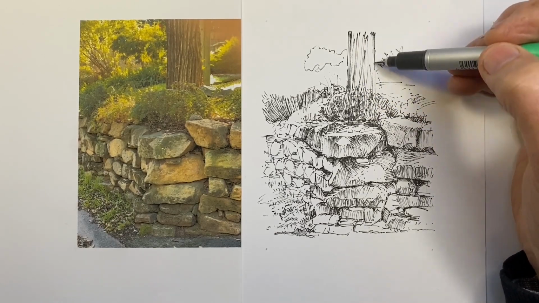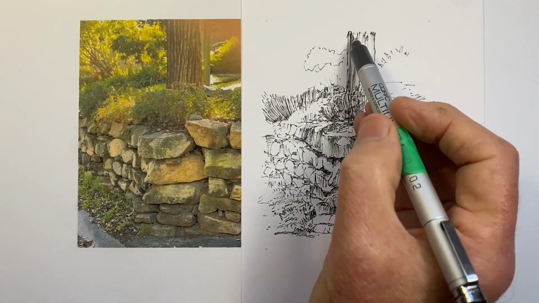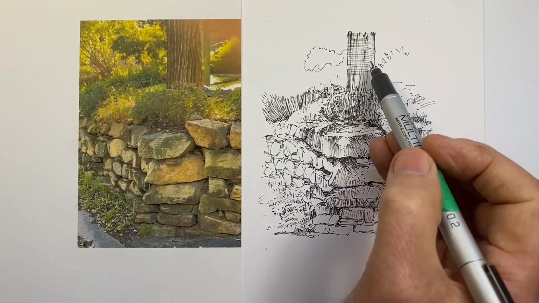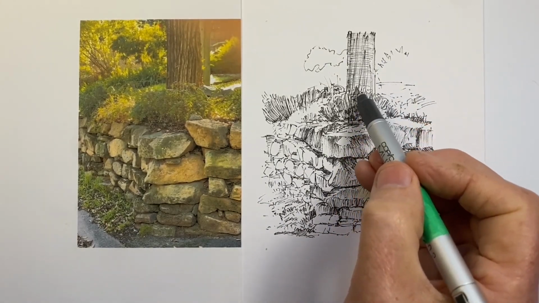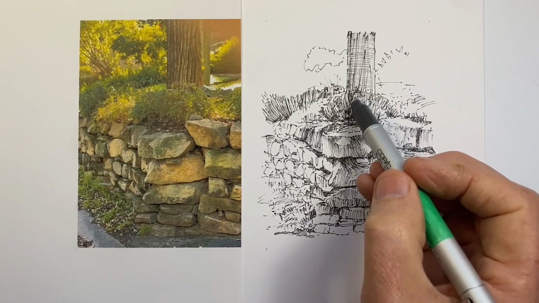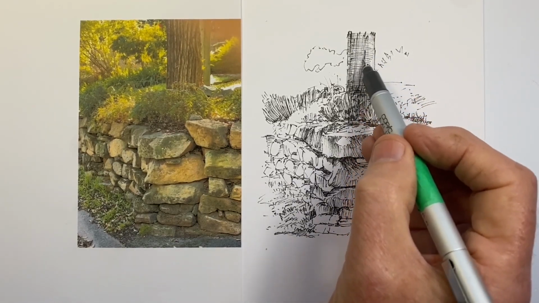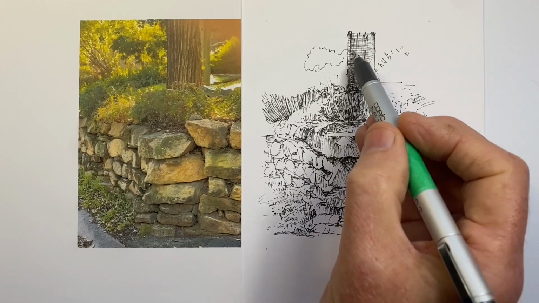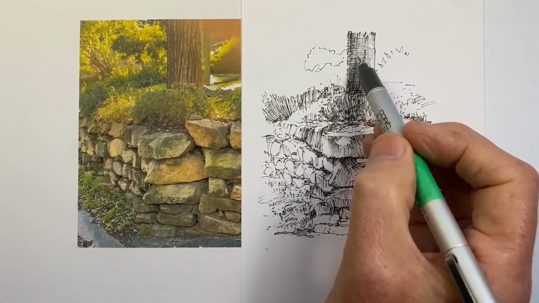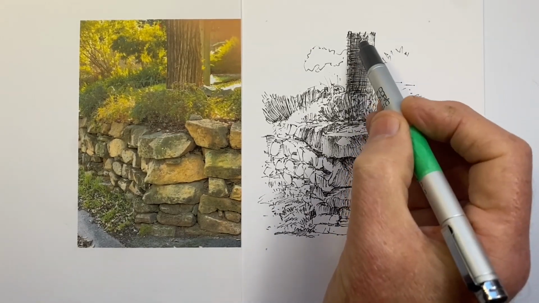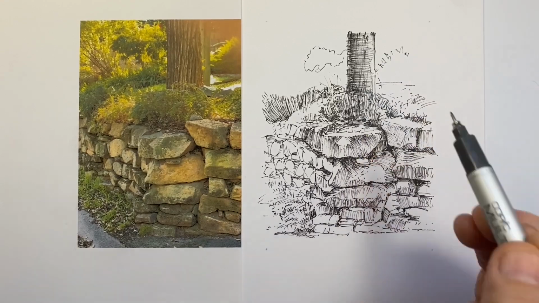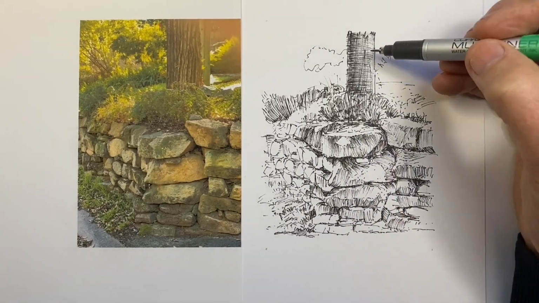So now I'm doing just some lines to represent the bark. This is a backlit scene, which does make the shadows a little more confusing. It's sort of an even light that we're seeing over most of this scene and over all of the stone wall. It doesn't actually get any direct light the way some of the ground and the plants do.